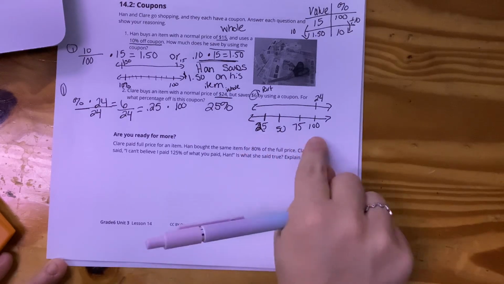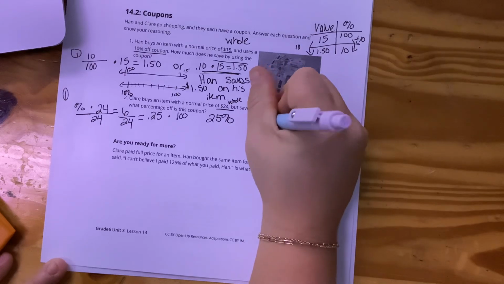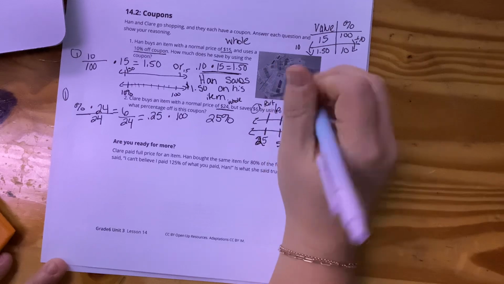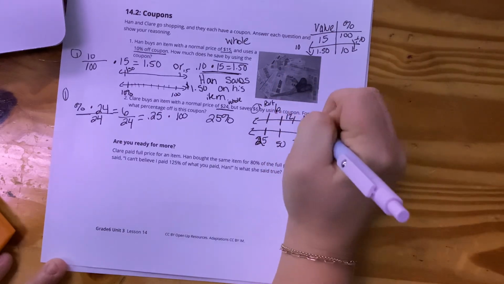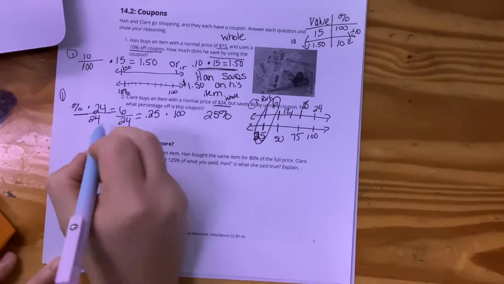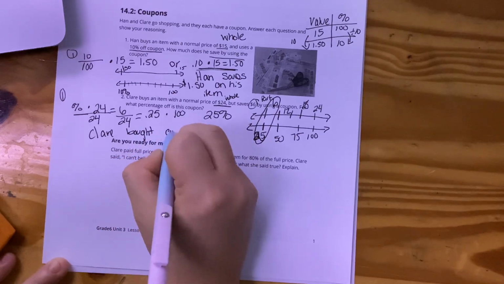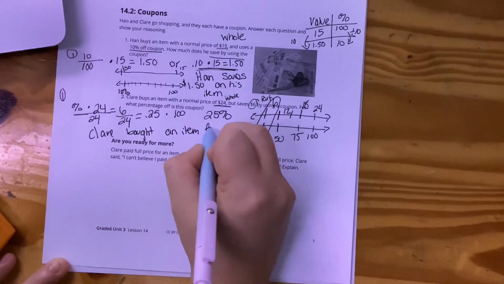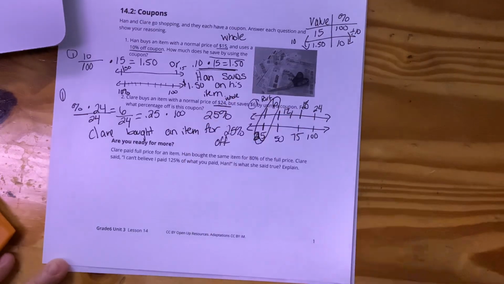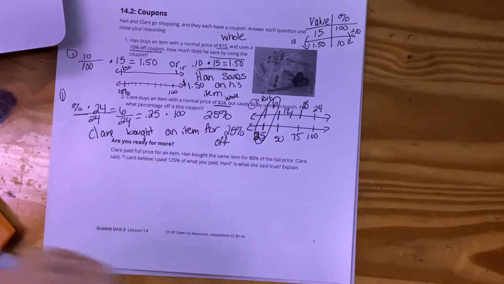If I break this up into groups of 4, I'm also going to break this up into groups of 4. So this would be 6. 24 divided by 4 is 6. 12 and 18. We are looking for this right here. So Claire bought an item for 25% off. Okay, so we found that she bought the item for 25% off.